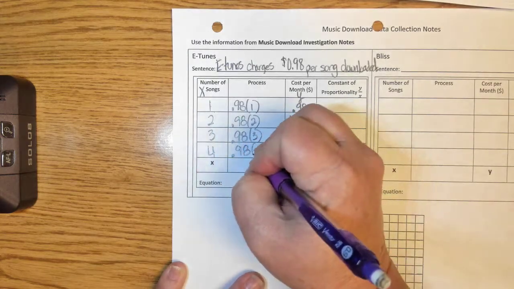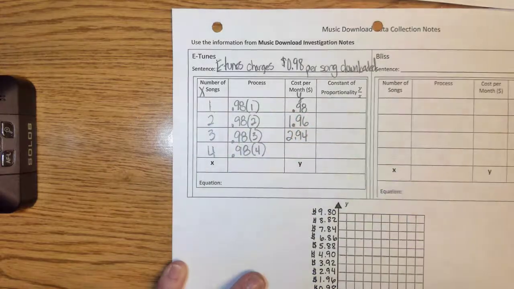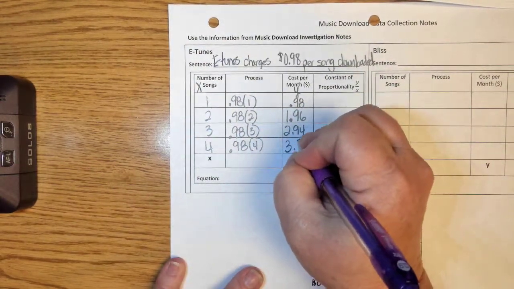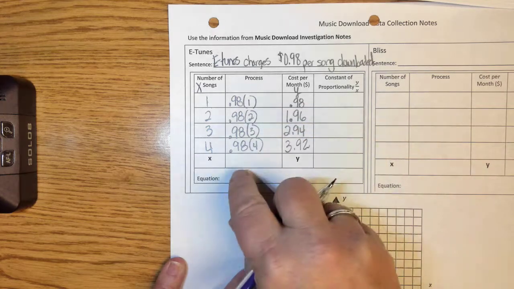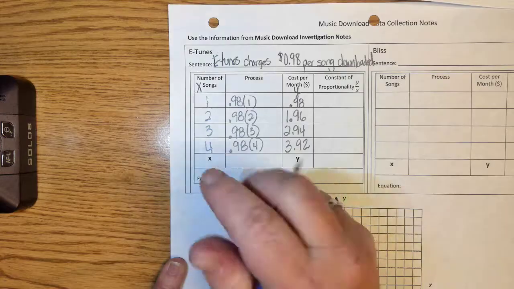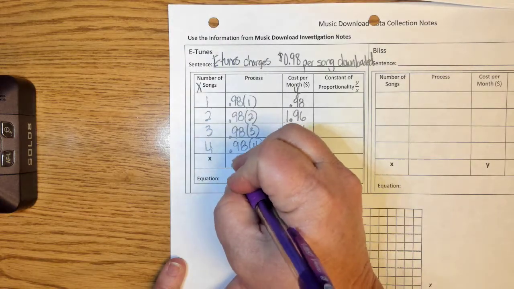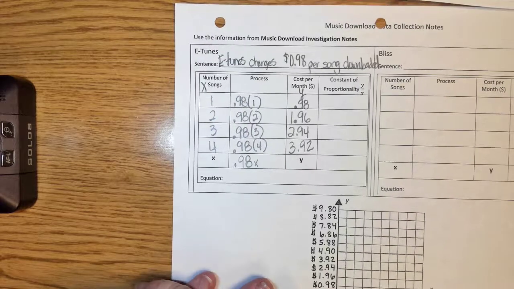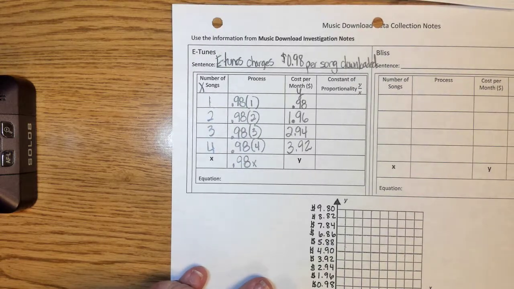0.98 times 4 is $3.92. So what is the process here that we're doing? We're multiplying 0.98 times what? Times x. That's correct. When we want to write an equation for that, how would we write that equation?